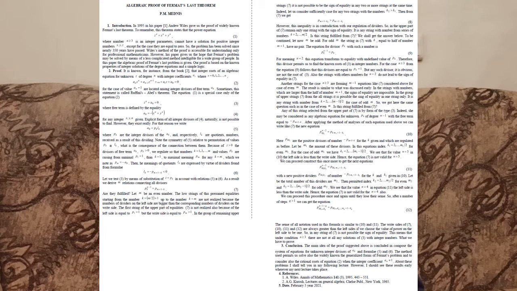The explicit form of all integer divisors of equation 4 naturally is not possible to find. However, they exist really.